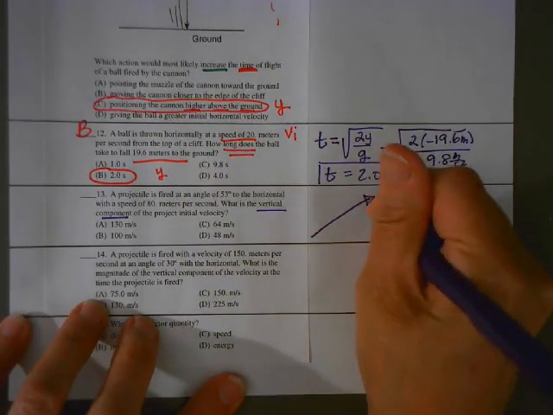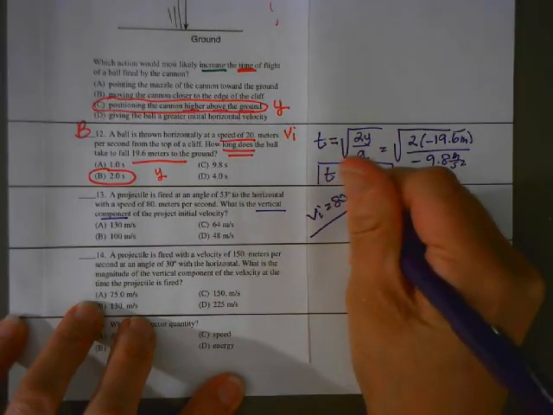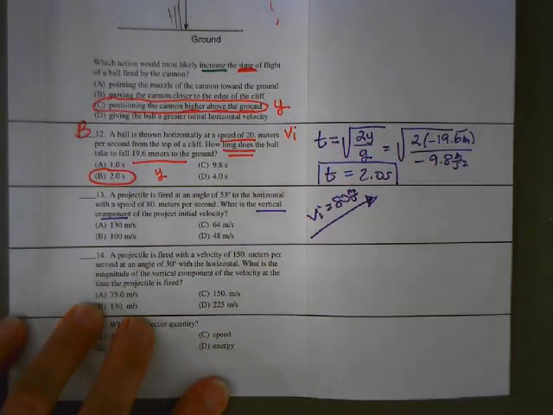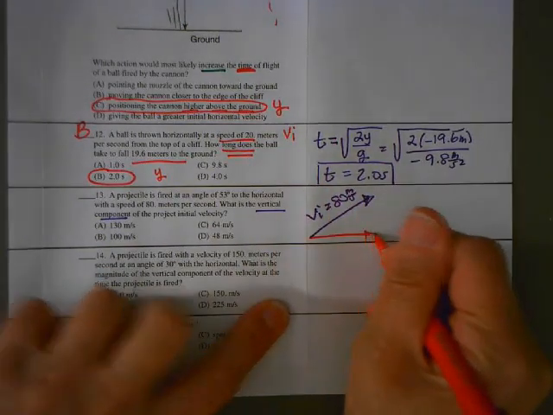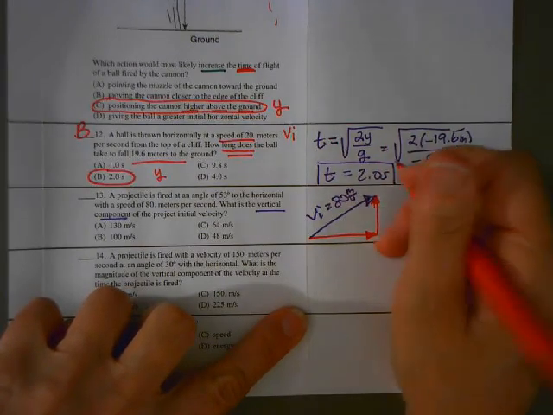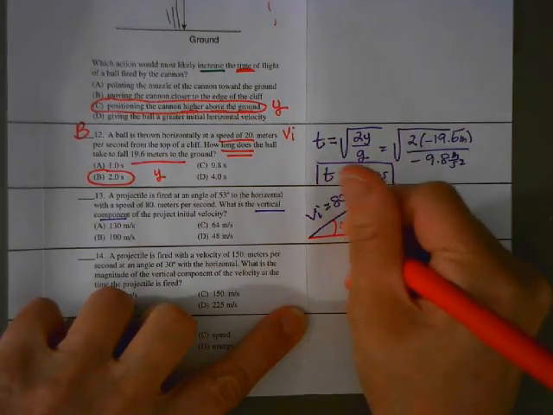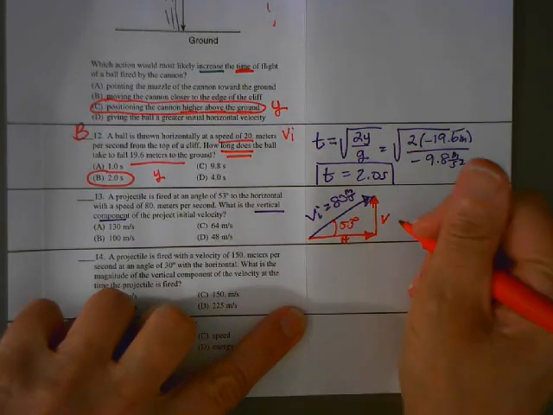Here's my velocity vector, so VI is equal to 80. From where I start, I'm going to go horizontal. From the head of that vector, I do the tail of the other. This is 53 degrees. So this is my horizontal component, and this is my vertical.